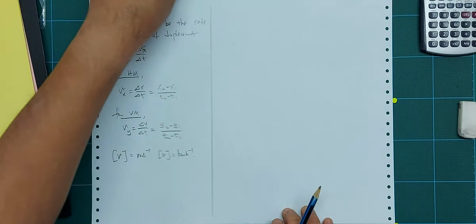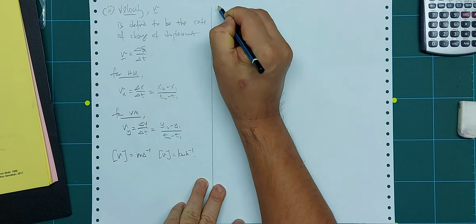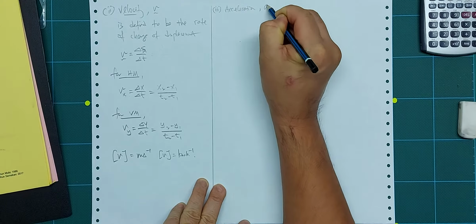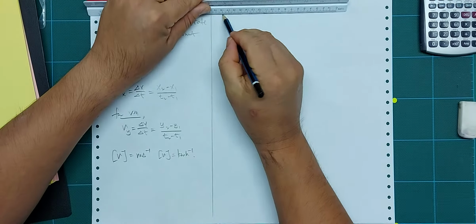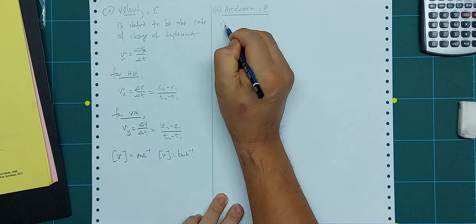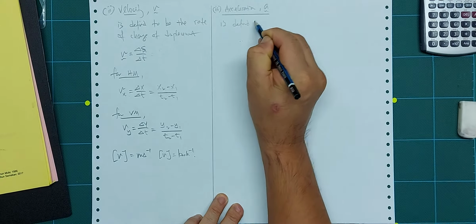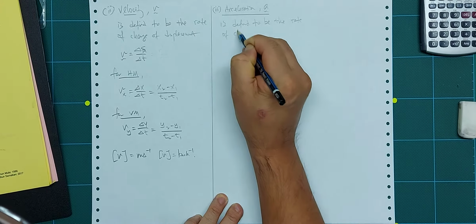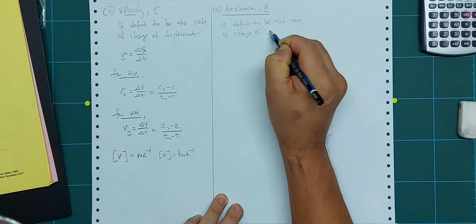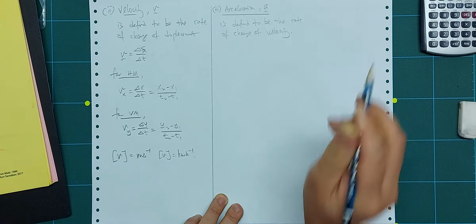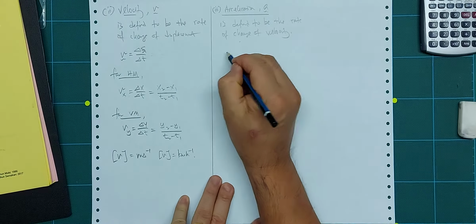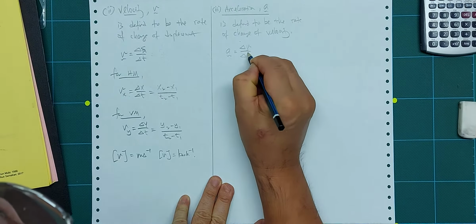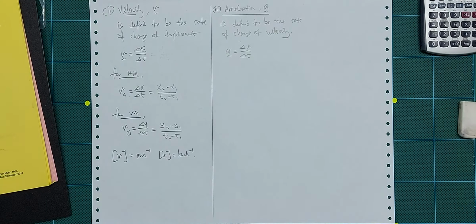Next one is acceleration. Acceleration has a symbol A. Acceleration is defined to be the rate of change of velocity, how your velocity changes. So our A is equal to the change in velocity divided by time.